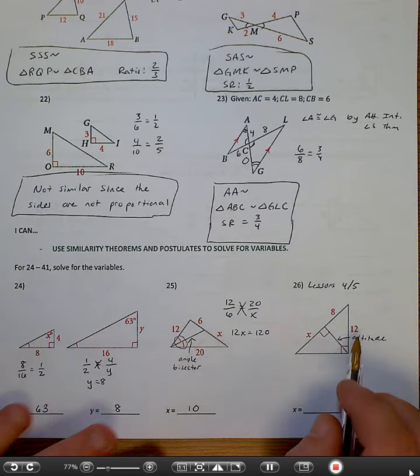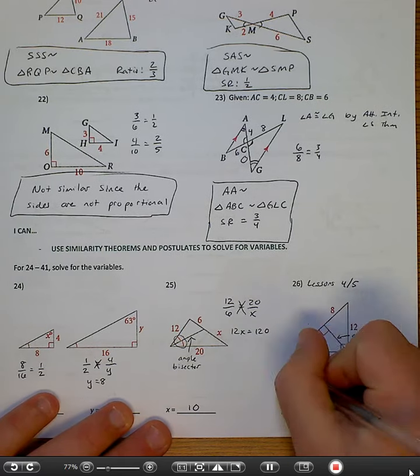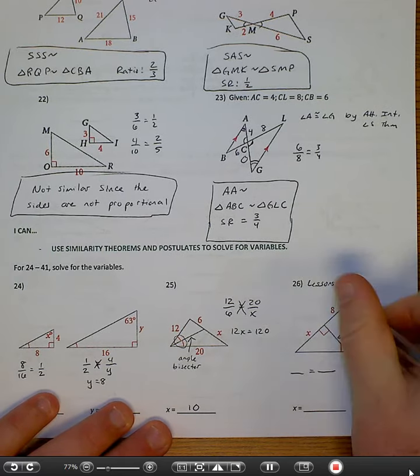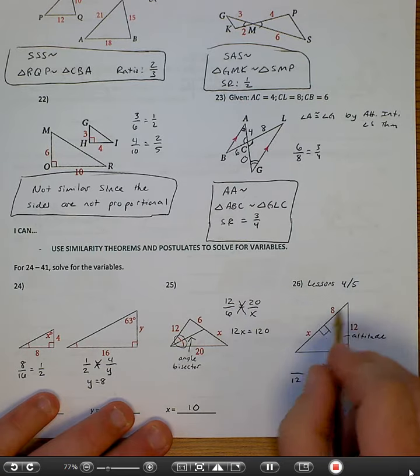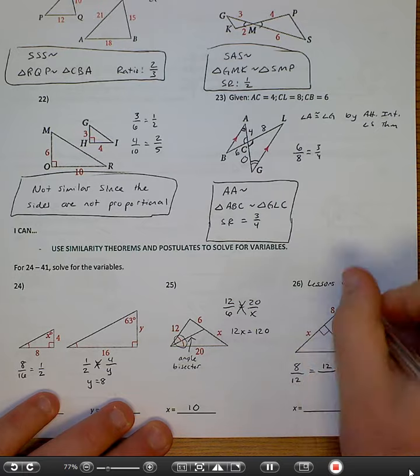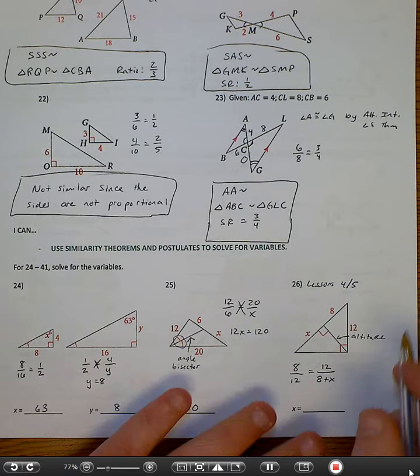The shortcut that I'm going to use here is corollary 2, which says the leg of the large triangle is the geometric mean of the adjacent hypotenuse segment, so 8, and the whole hypotenuse, which is 8 plus x. There's my proportion. Now I'm going to go ahead and separate and redraw this one.